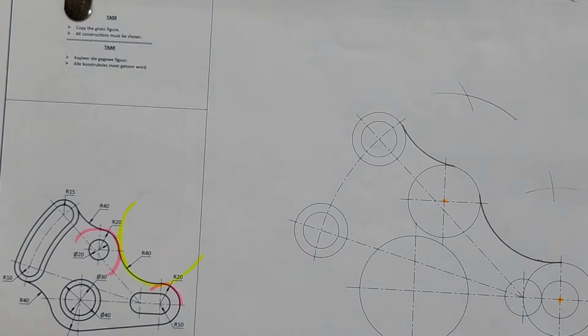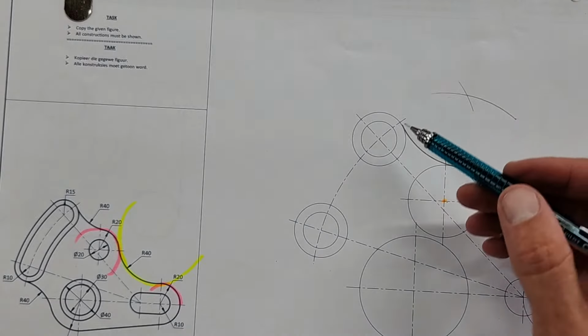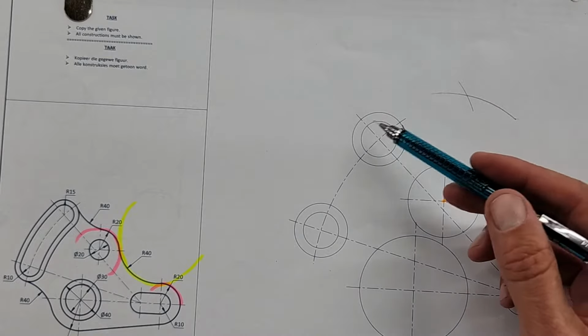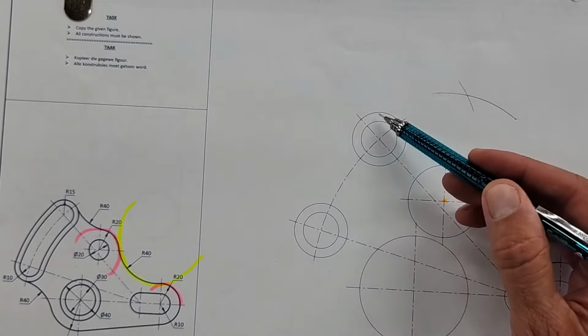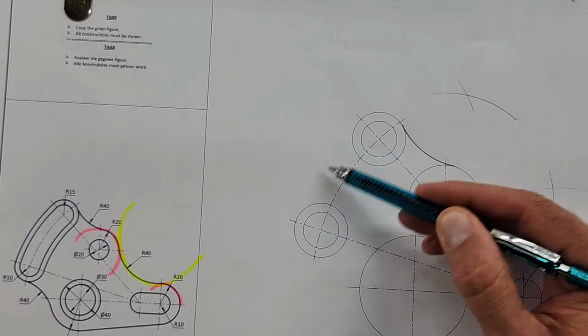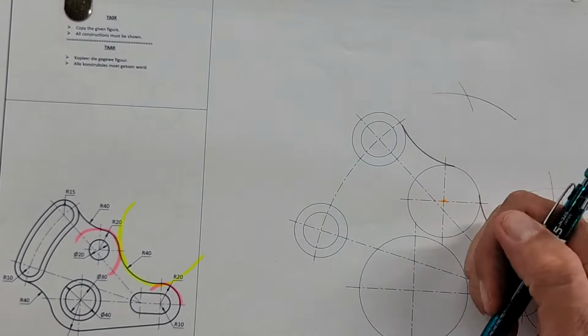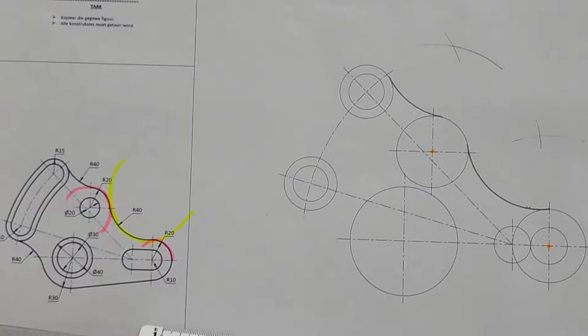Happy, we're moving forward. Okay. Alright, what about this big arc here? Did I give you a radius for this one? Okay, help me out. I want you to figure this one out quickly.